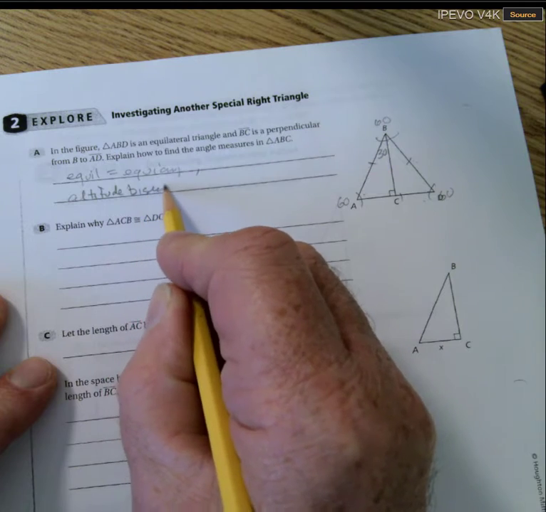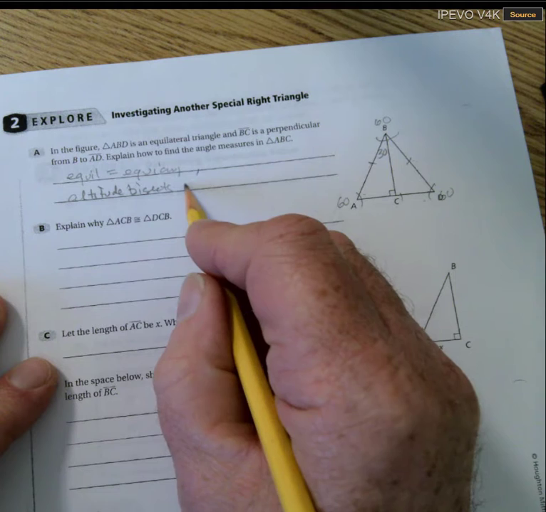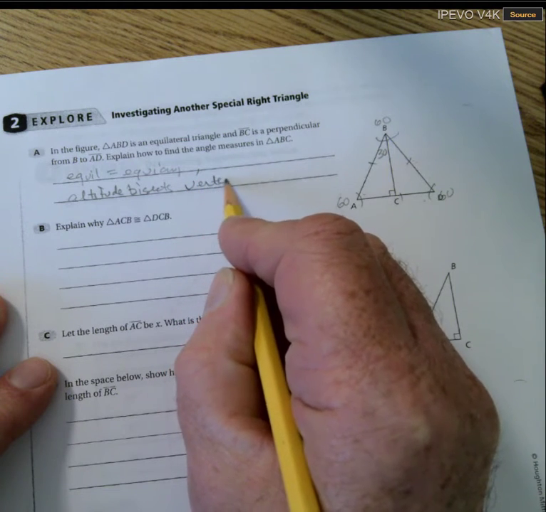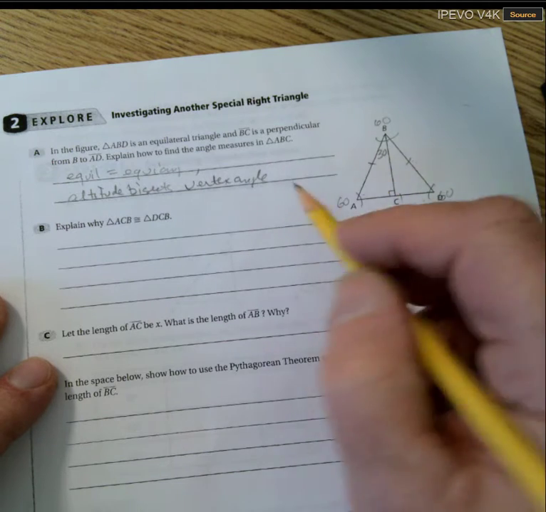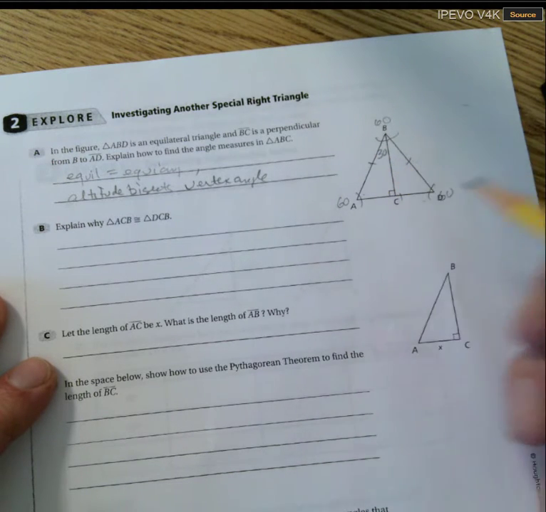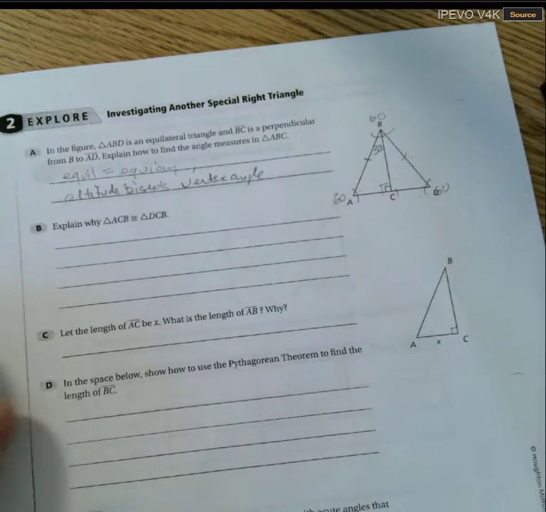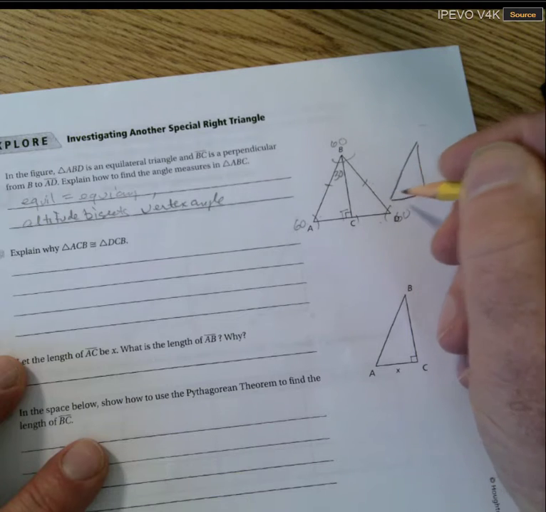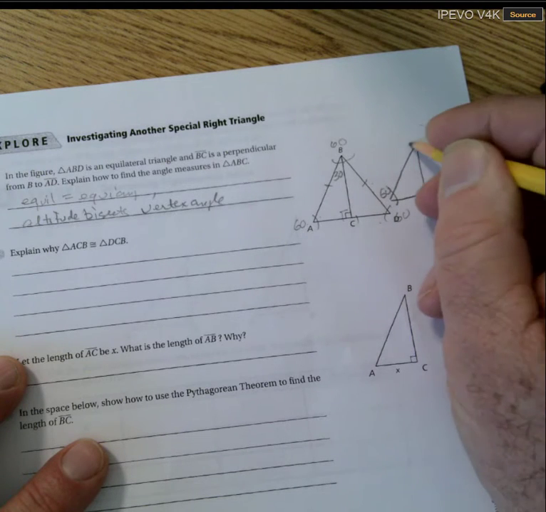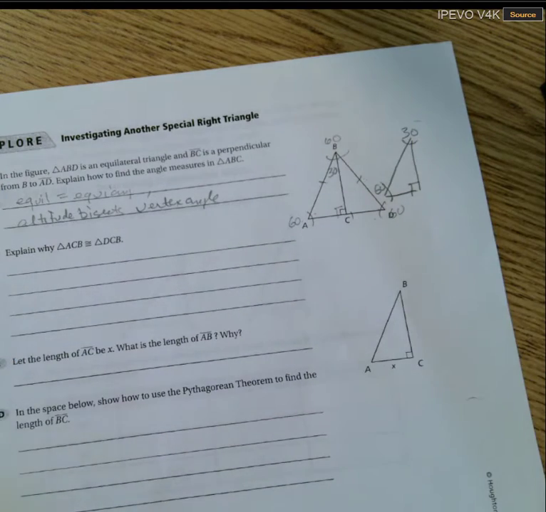Because we're only worried about angle measures for this one, the altitude bisects the vertex angle. So this 60 gets divided by 2, so you get 30. So we got a 60, a 30, and the altitude's perpendicular, so we got a 30-60-90. Out of this triangle here, we've got a 60, we've got a 30, and we have a right angle there.